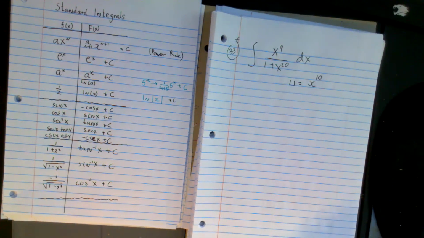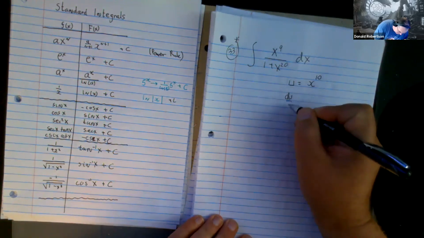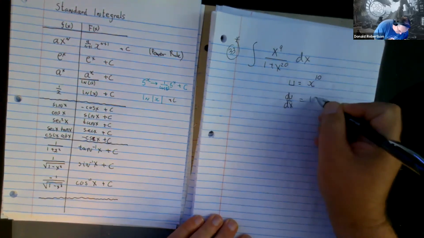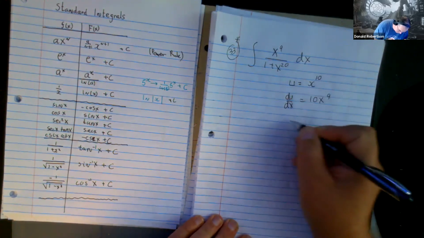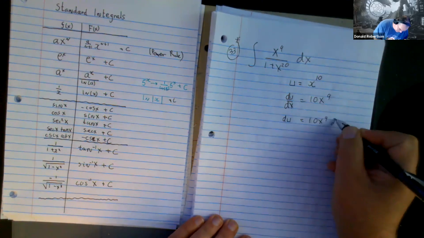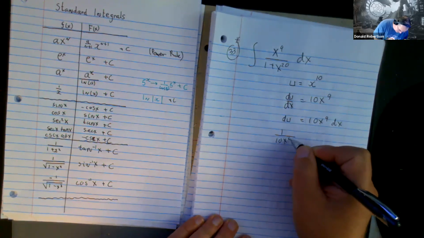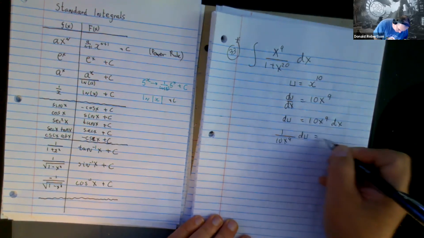When you differentiate it, you get x to the power of 9, and that helps make the x to the 9 go away. Yeah, that gets rid of that guy. So let's do it then. Differentiate. You get 10x to the 9. Do the crossover. And then divide both sides by 10x to the 9. And what that does is it isolates my dx.